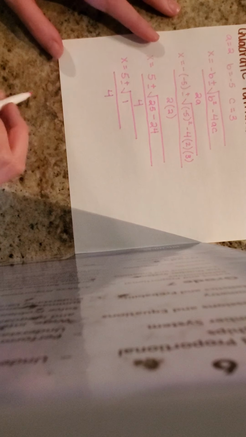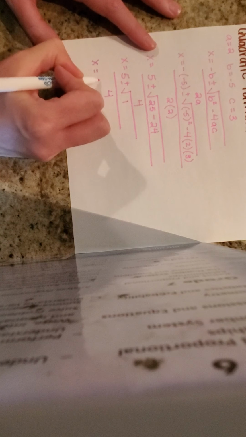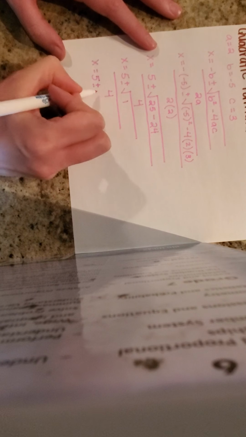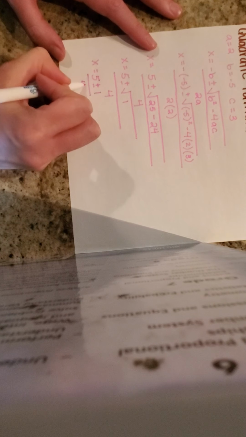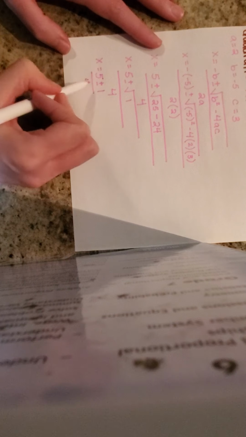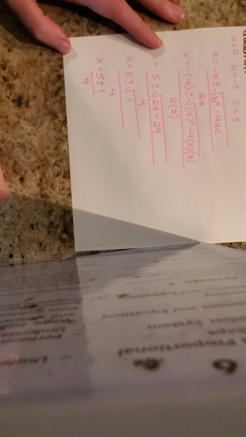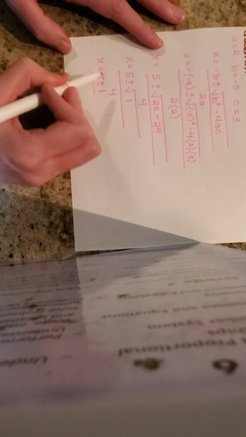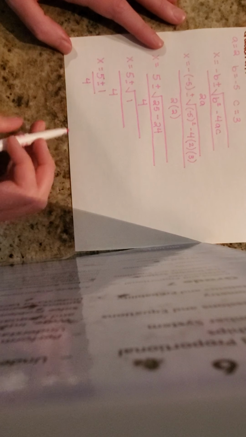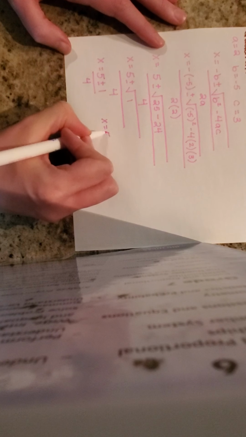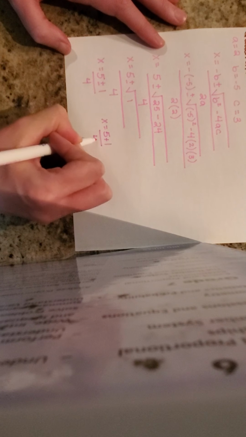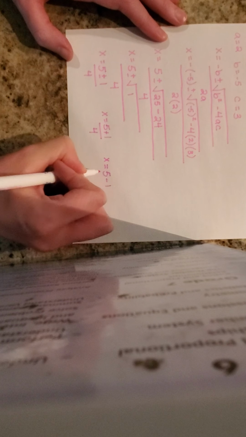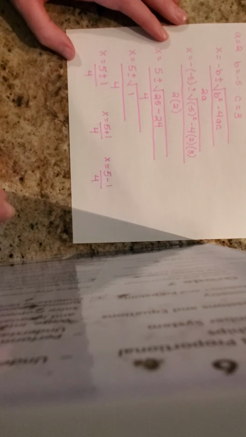My next step is going to be to take that square root. So x is 5 plus or minus the square root of 1, which is 1, over 4. Now from this point is where I'm going to need to break this off into two separate equations, because I have 5 plus 1 over 4, or I also have 5 minus 1 over 4. So we'll break that off. X can be 5 plus 1 over 4, and it can also be 5 minus 1 over 4. And we'll simplify each of those.